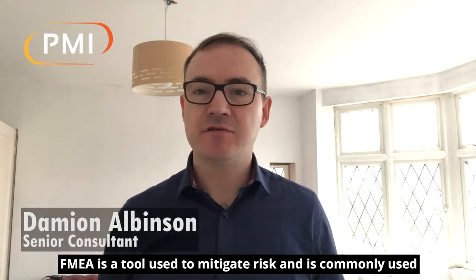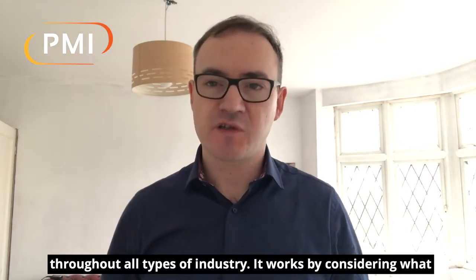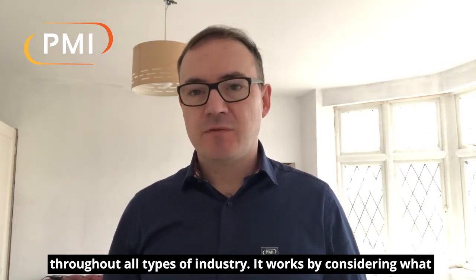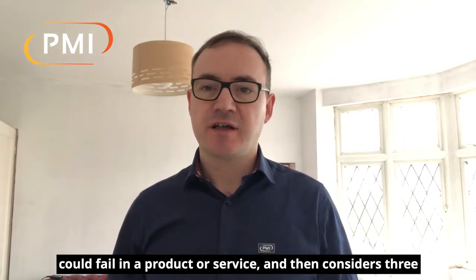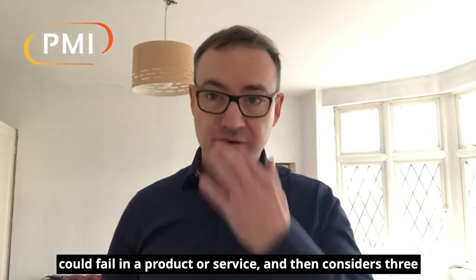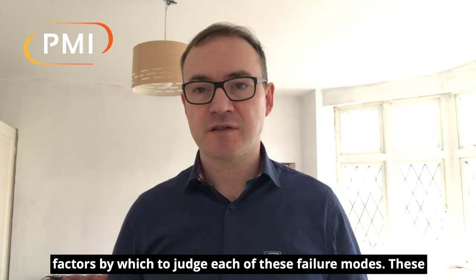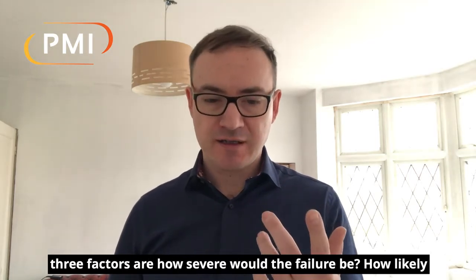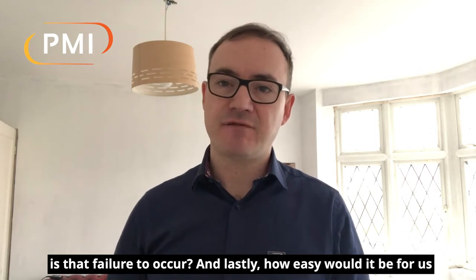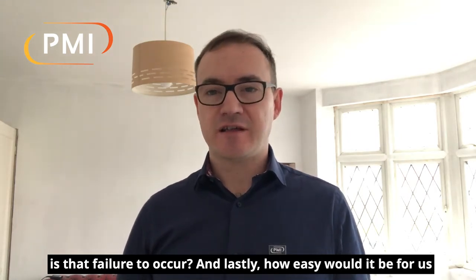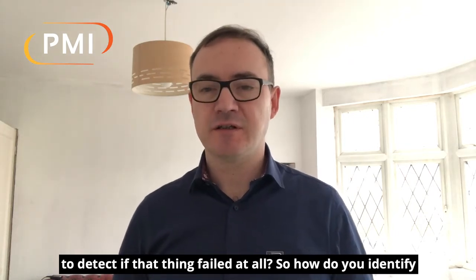FMEA is a tool used to mitigate risk and is commonly used throughout all types of industry. It works by considering what could fail in a product or service and then considers three factors by which to judge each of these failure modes. These three factors are: how severe would the failure be, how likely is that failure to occur, and lastly, how easy would it be for us to detect if that thing failed at all.